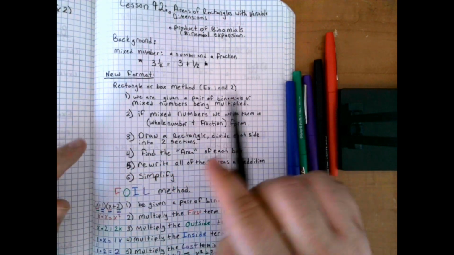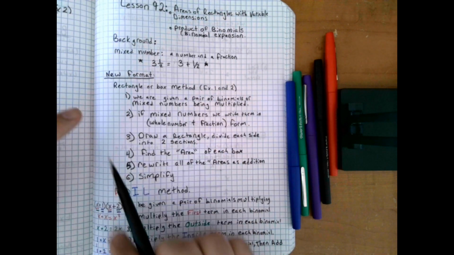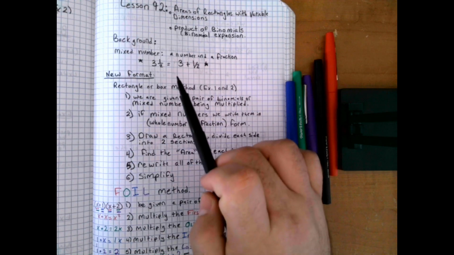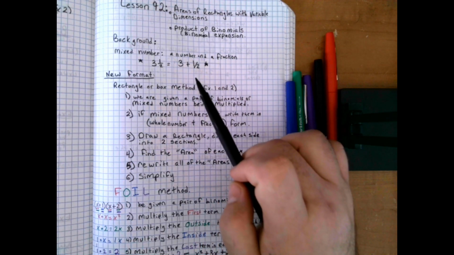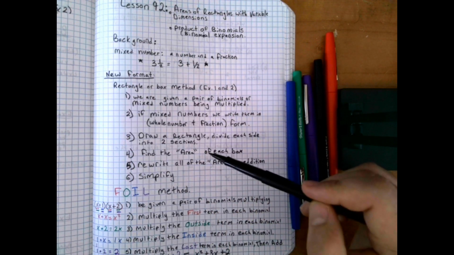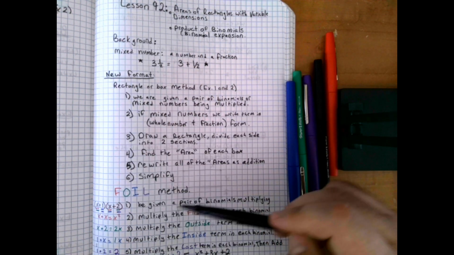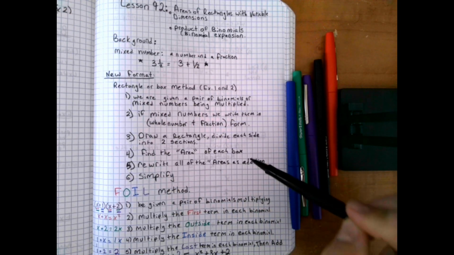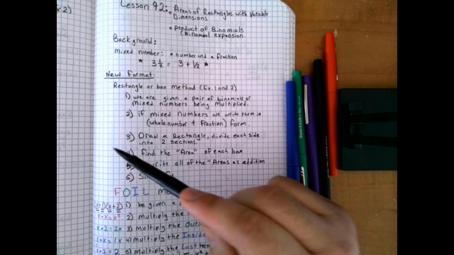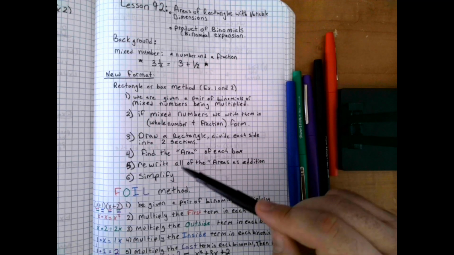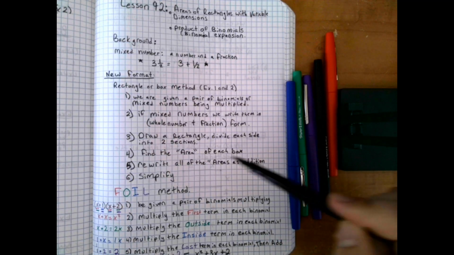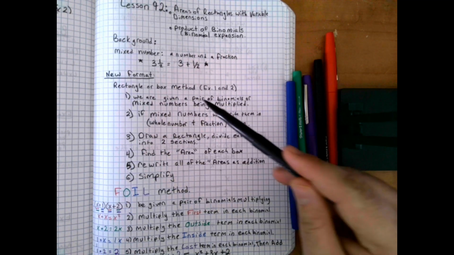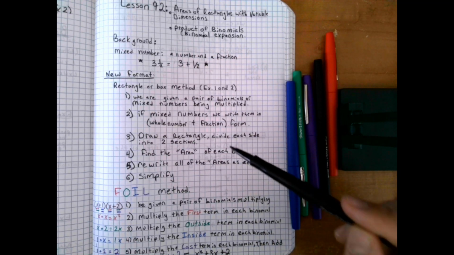We're going to take the length and divide it in 2. We're going to take the width and divide it in 2. One section is going to get the number, another section is going to get the fraction. We do the same thing on both sides, and that creates 4 little boxes inside our rectangle. We find the area of each box by multiplying its length and its width, and then we rewrite all of the areas as an addition expression and simplify that. That's the basis of the rectangle or box method.